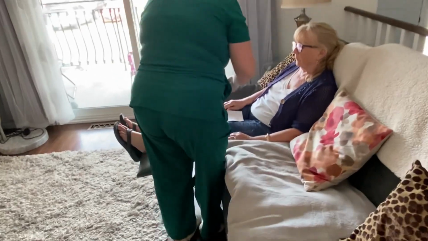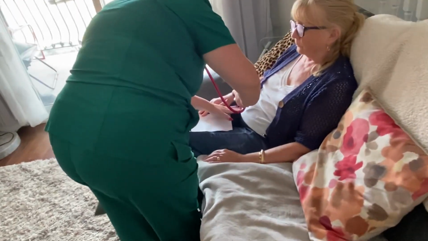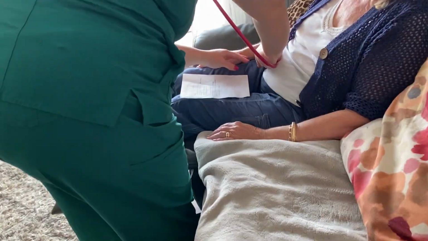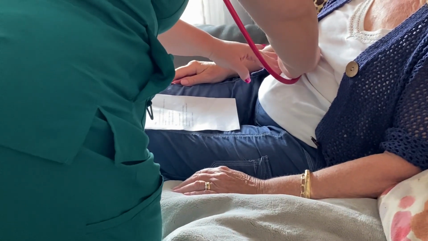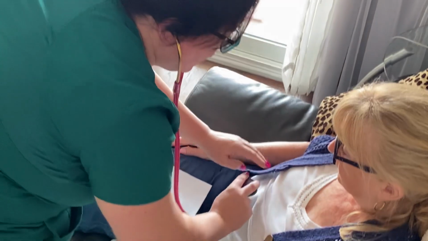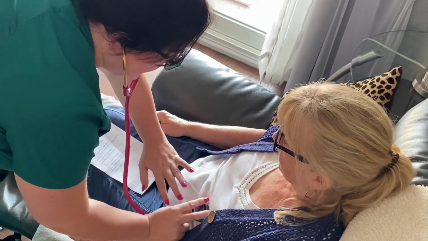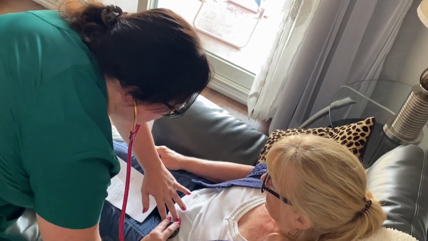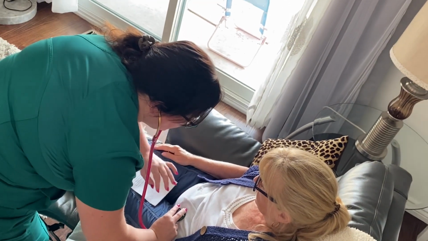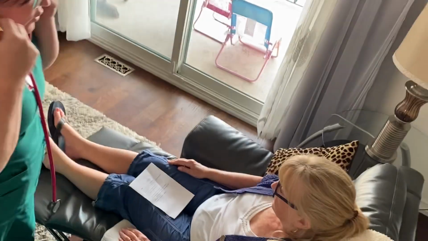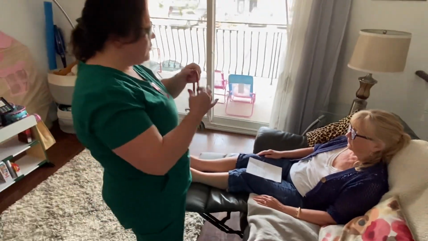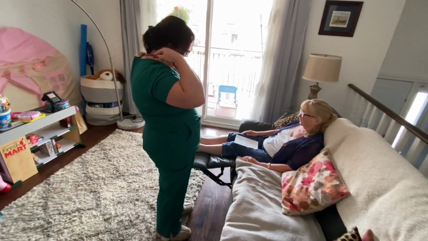I'm starting in the right lower quadrant where the appendix is. Now I'm going to the right upper quadrant where the liver is. And now I'm going to the left upper quadrant where the stomach is, and the left lower quadrant where the descending colon is. If there were no bowel sounds, I would listen for a full 5 minutes.